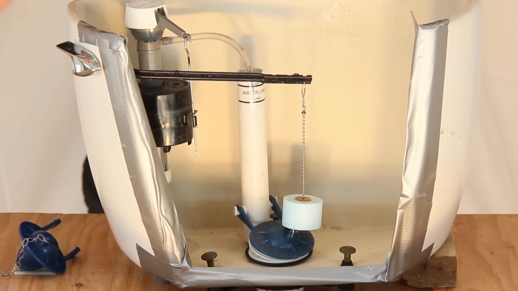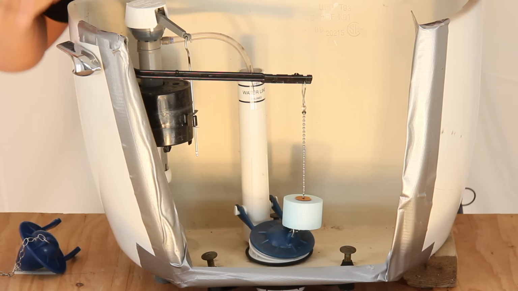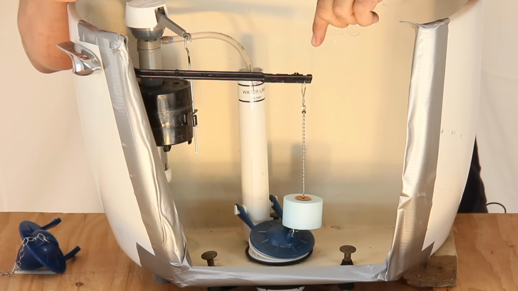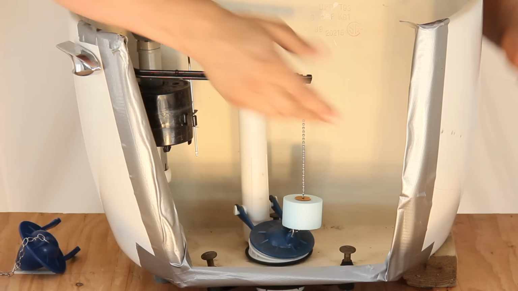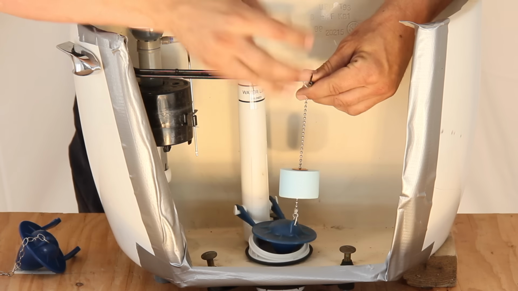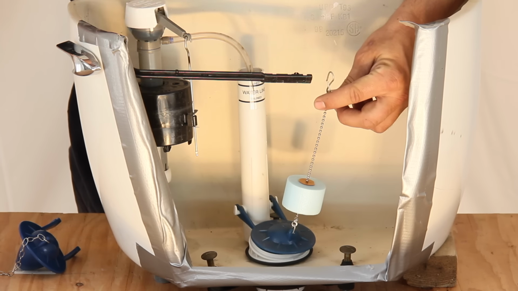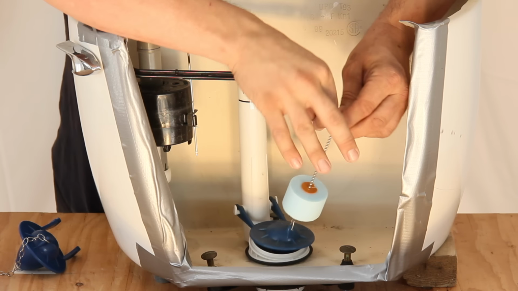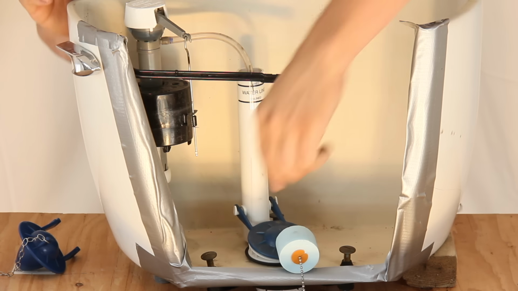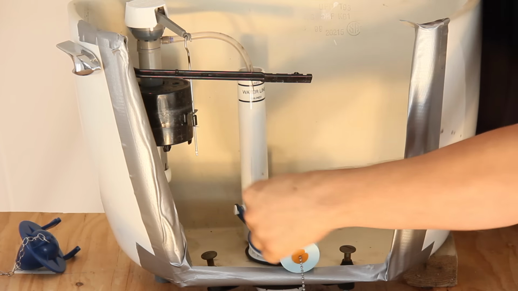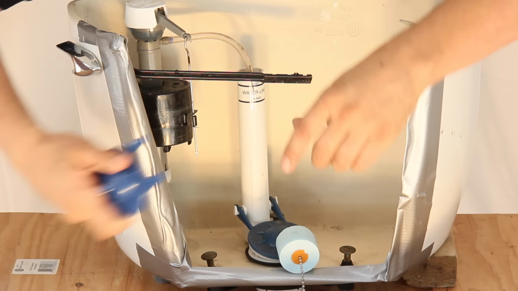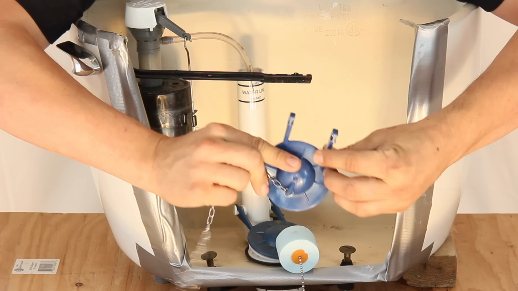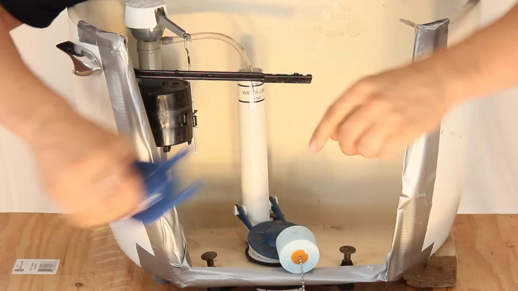So to do that, it's super simple. You, number one, want to match whatever flapper you have in there, the old one to the new one. And simply what I like to do first is undo the chain from the flush handle. Once that's free, there are two little ears on the flapper, and that just looks like this right here. And so those ears you're going to have to remove.